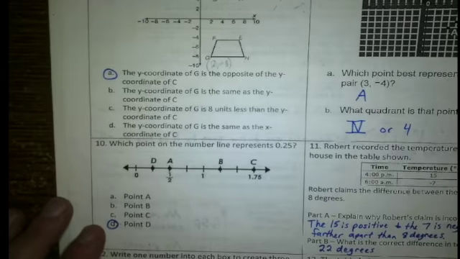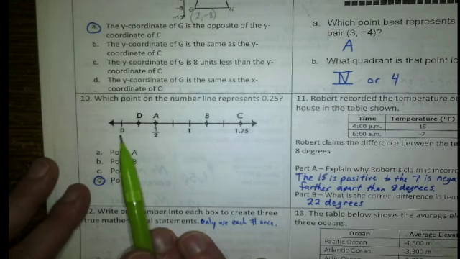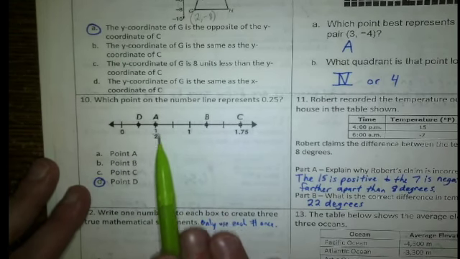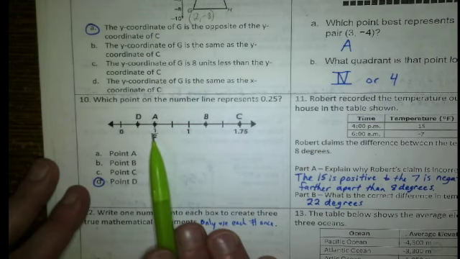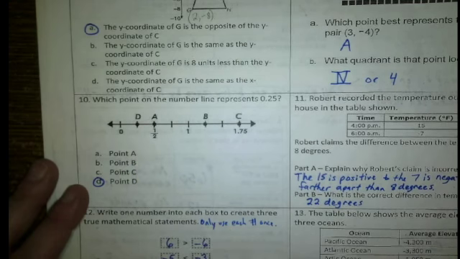Which point on the number line represents 0.25? You look at 0 here on the number line, and then this is 1. So right here in the middle is half, or 0.5. 0.25 or 1/4 would be right here at point D.